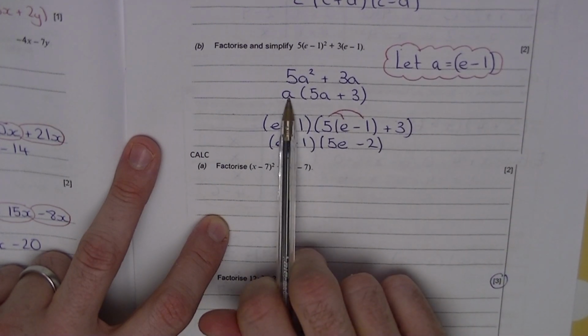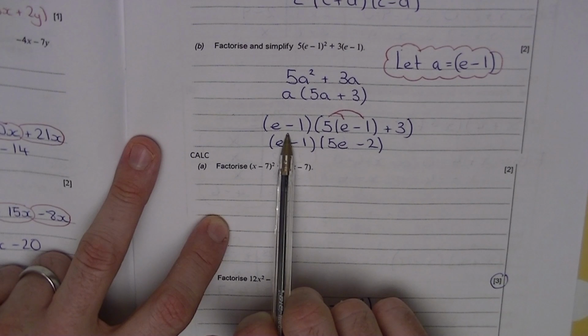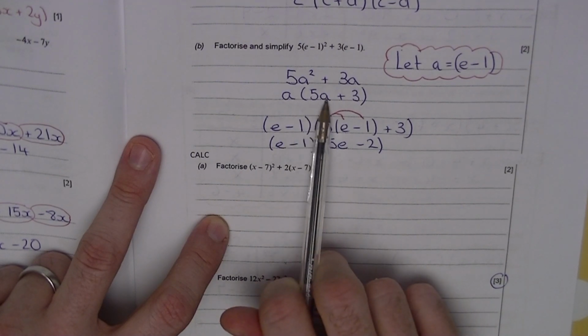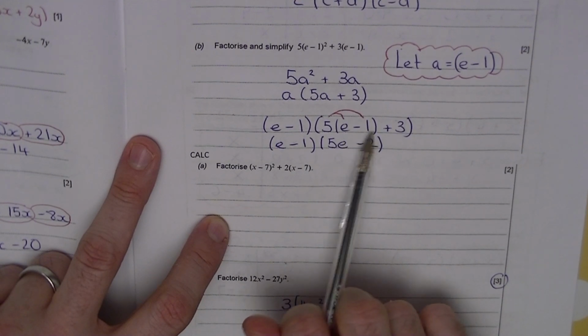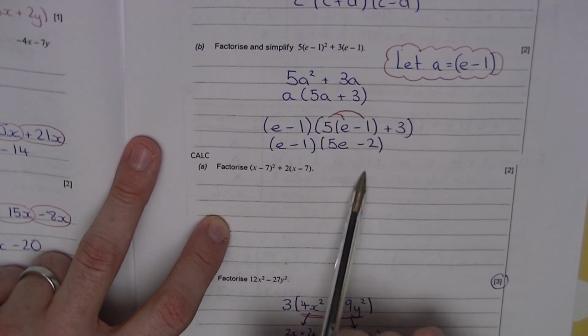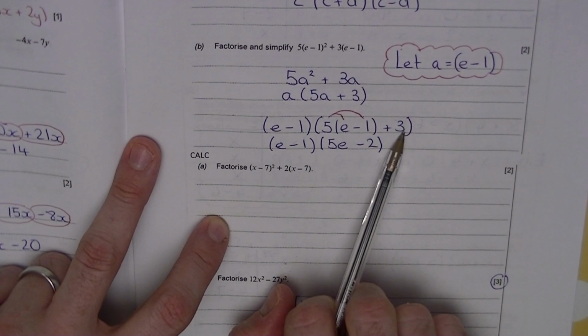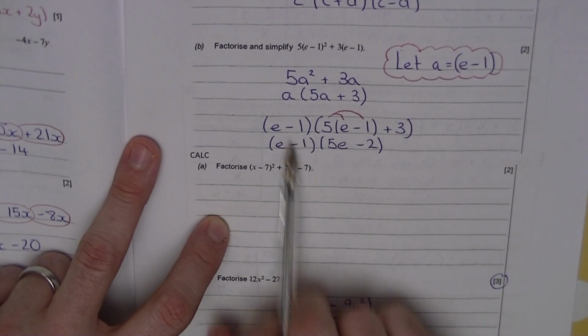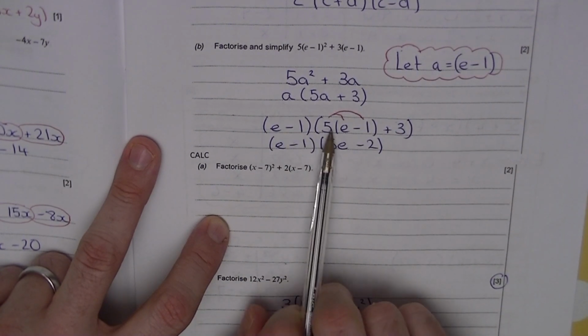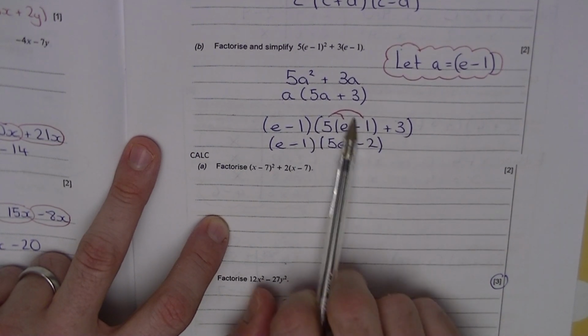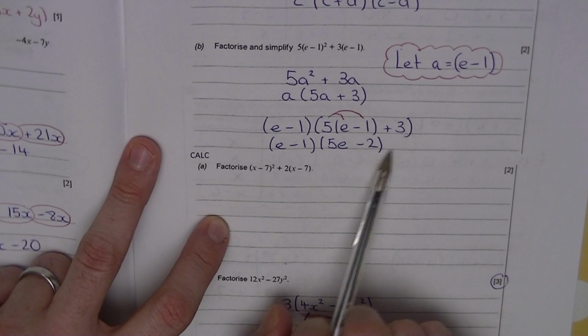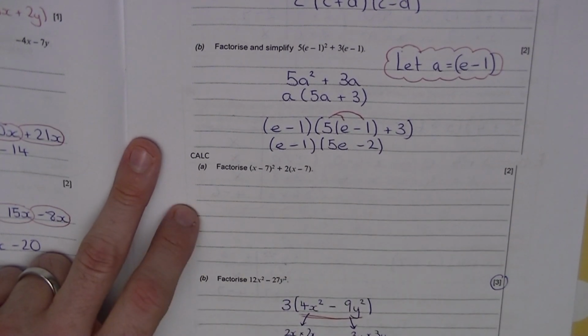So where I see an a there, I've replaced it with e minus 1. Where I've seen 5 times a there, I've replaced it with 5 times e minus 1. So both those things have to be multiplied by 5, but not forgetting to add 3 to that as well. That bracket doesn't change. 5e minus 5 plus 3. Well, the minus 5 plus 3 is minus 2 there. It's your second bracket. Nasty.